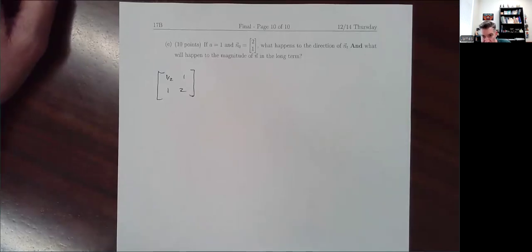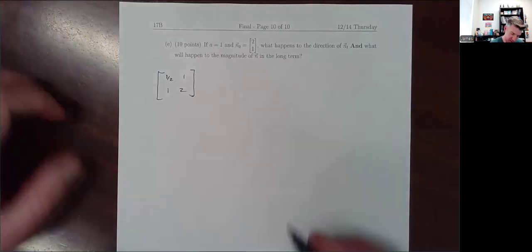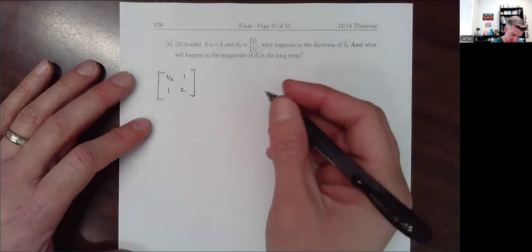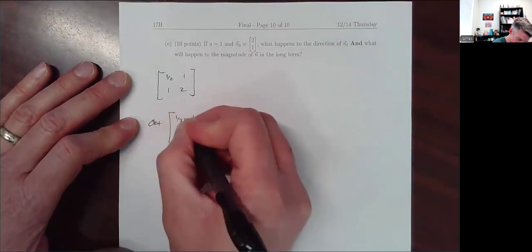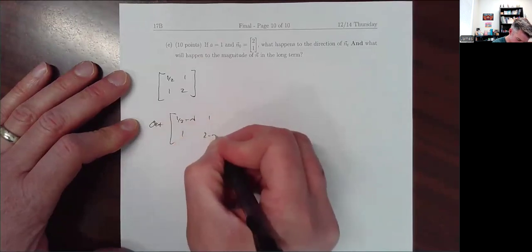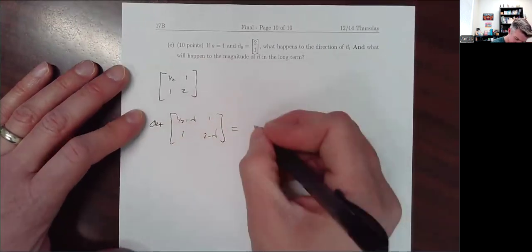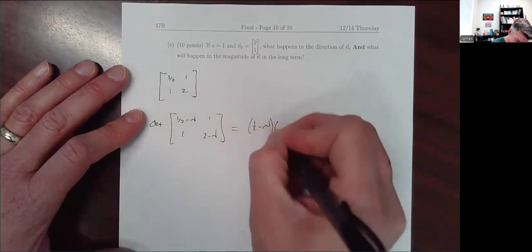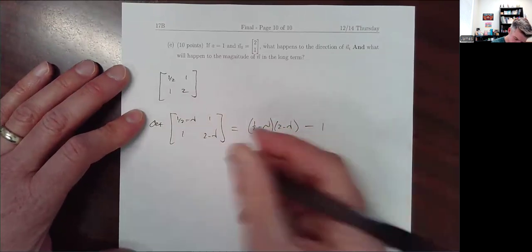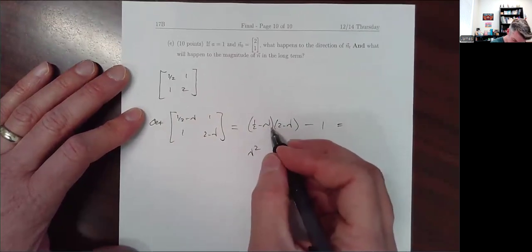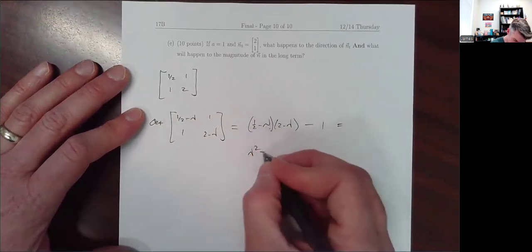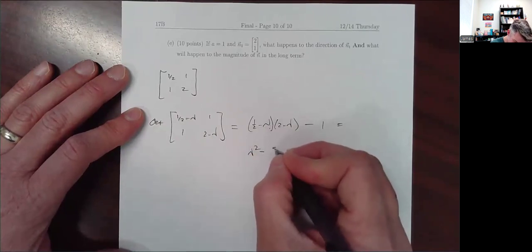Okay. So it's really about finding the eigenvalues and eigenvectors. We can do this relatively quickly. So eigenvalues, determinant of 1/2 minus lambda, 1, 1, 2 minus lambda. We have 1/2 minus lambda times 2 minus lambda minus 1 times 1, which is going to be lambda squared. And then we have a minus 2 lambda minus 1/2 lambda, so a minus 5/2 lambda.